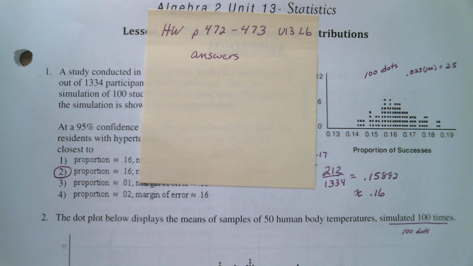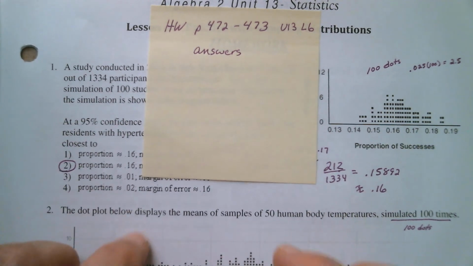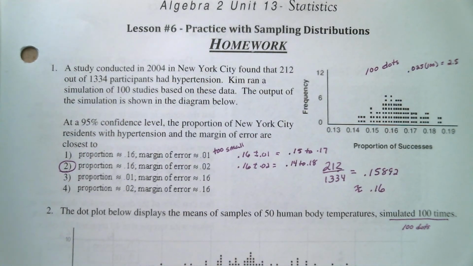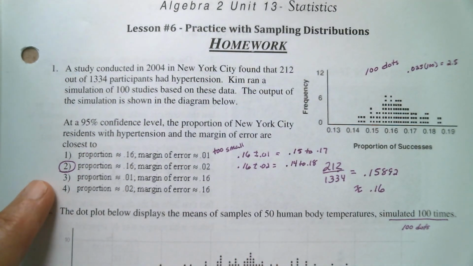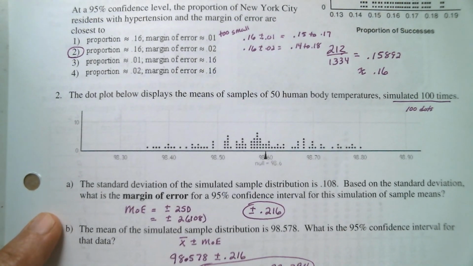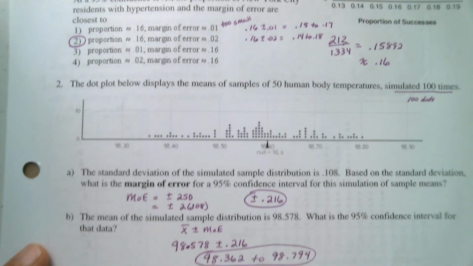These are the answers to homework pages 472 and 473, Unit 13, Lesson 6. Number 1, the answer is option 2. Number 2, A, plus or minus 0.216.